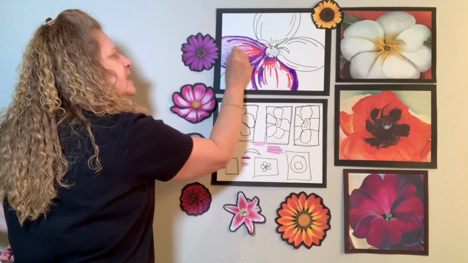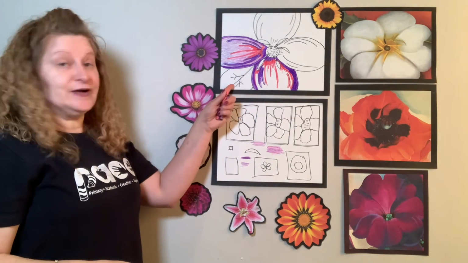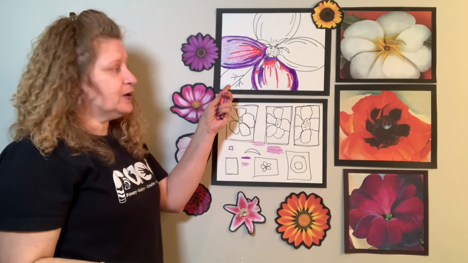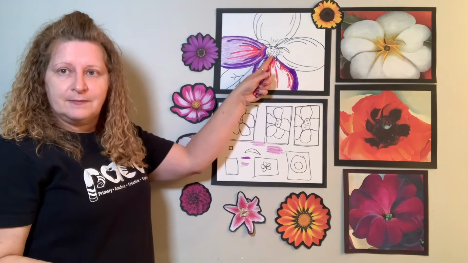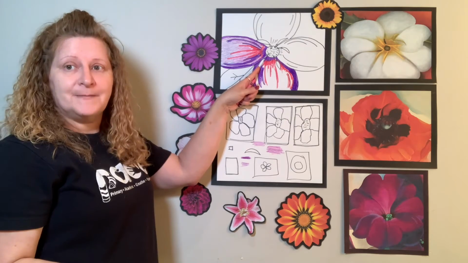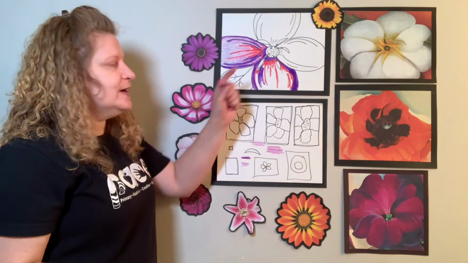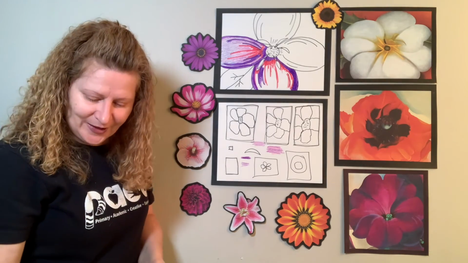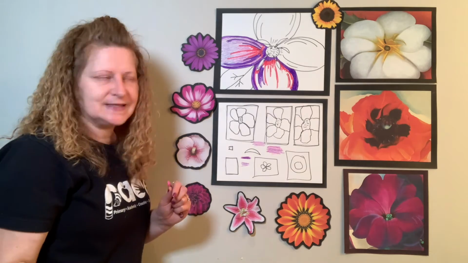So boys and girls, now we have the different parts of our flower. We have our petals. Of course, we have leaves that we didn't talk about earlier, but flowers do have leaves. We have the middle part. We have the pollen. We have the pistil. And guess what? I'm getting ready to color my pollen, and my pollen's going to be sort of an orange and yellow mix together.